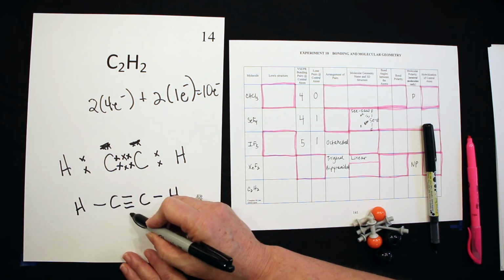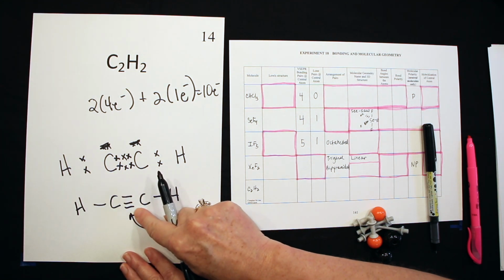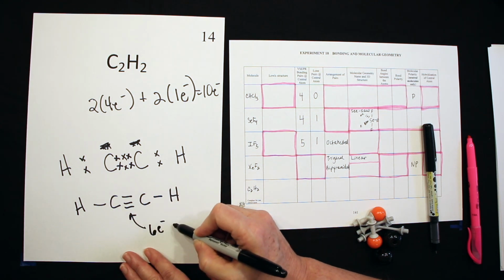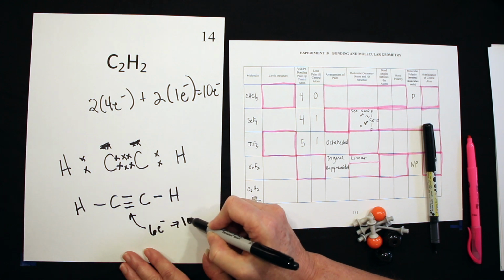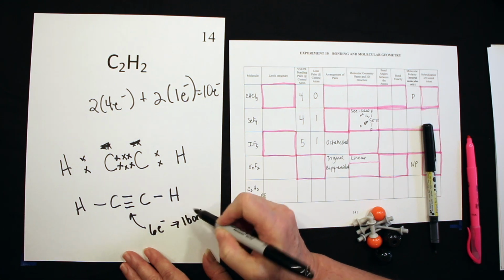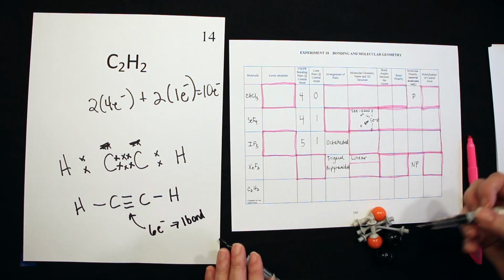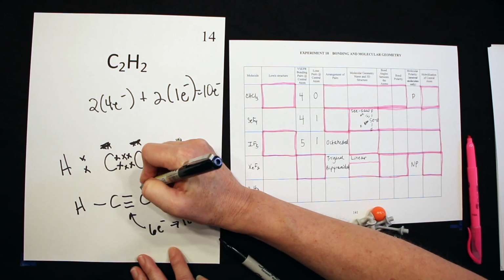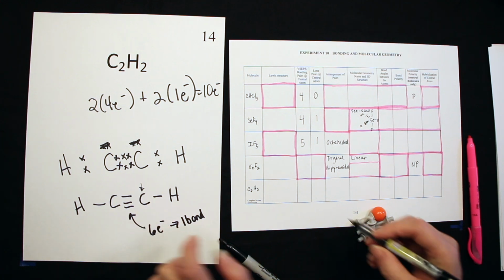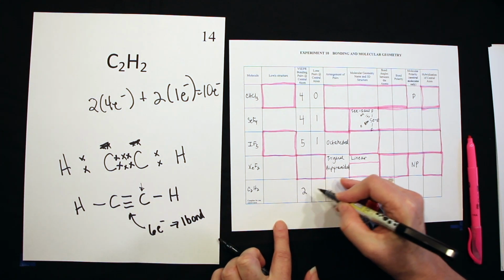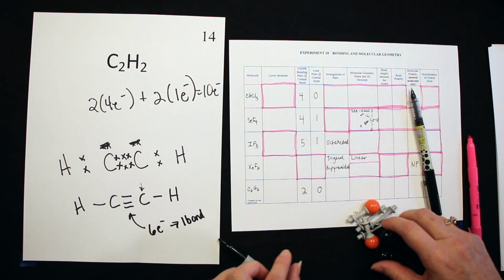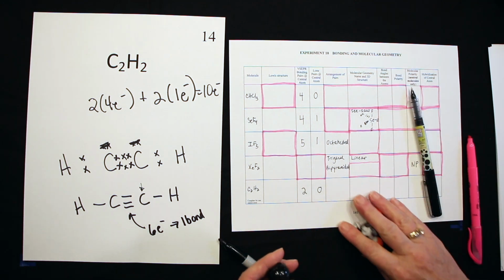And remember, VSEPR theory treats this triple bond, 6 electrons, as one bond. And I'm only going to look at perhaps this central atom. It's got 2 bonding pairs and 0 lone pairs. So let's build it.